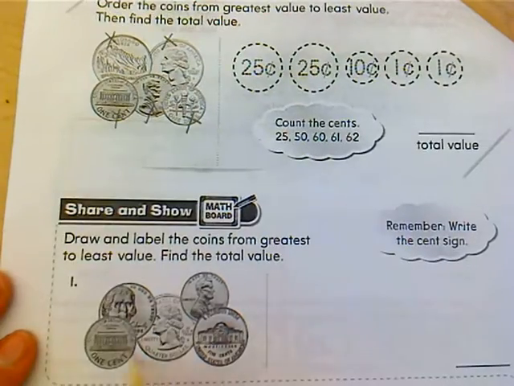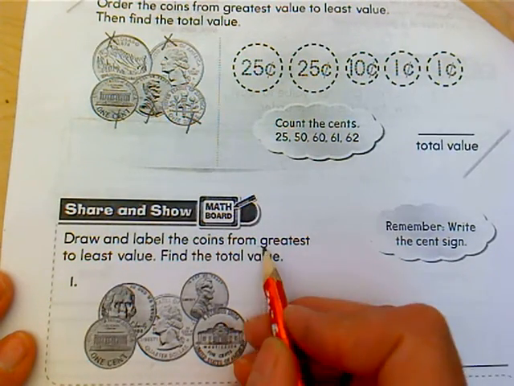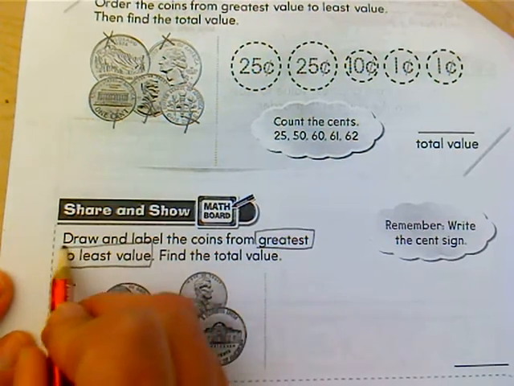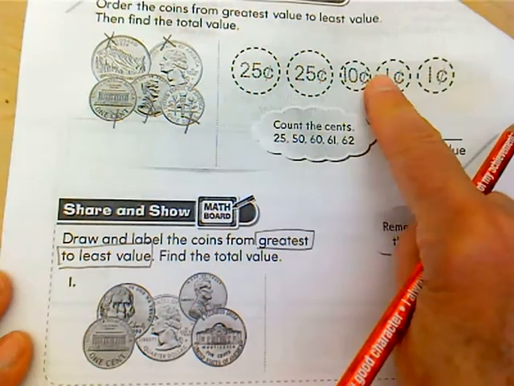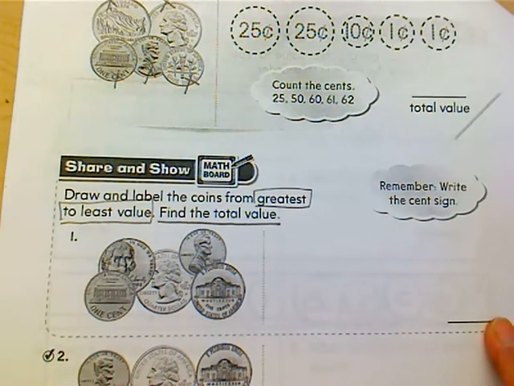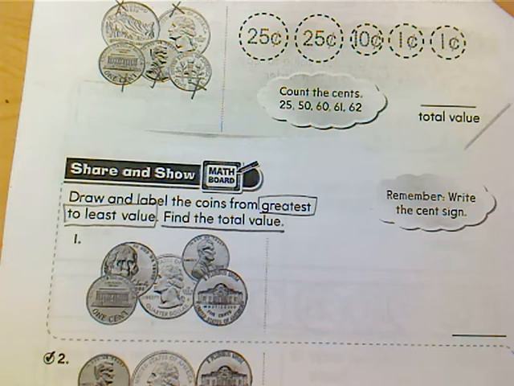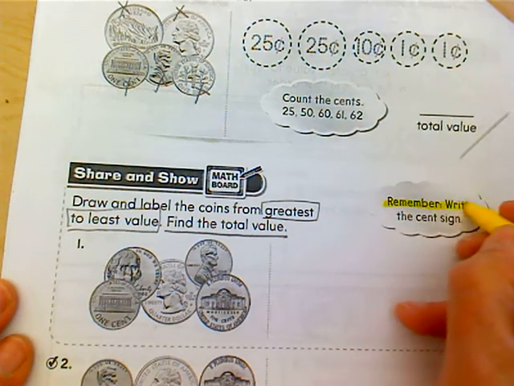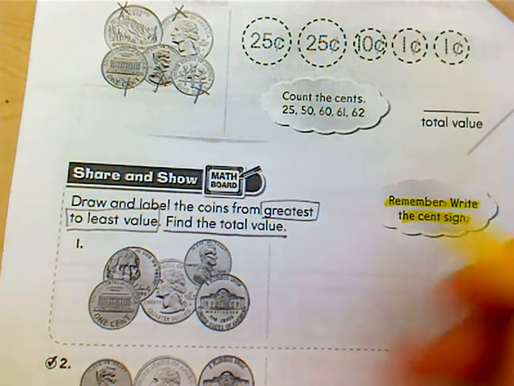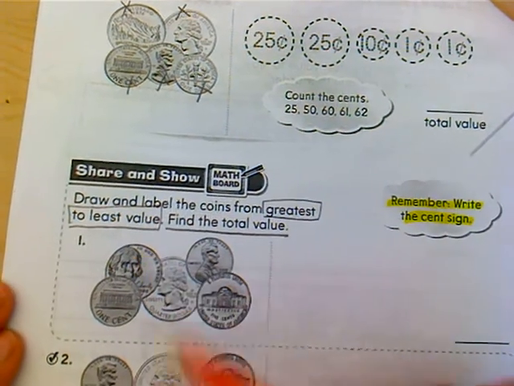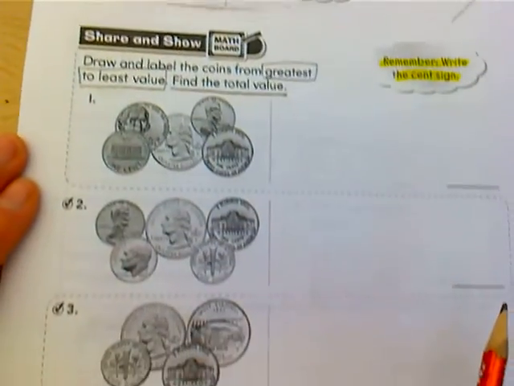So your job then is to draw and label the coins from the greatest to the least in value. You're going to draw those out just like we did up here, and then you're going to find the total value right here. And do not forget, my friends, that you need to include the cent sign. Always remember, when we're working with totals that are less than $1, we are always going to use the cent sign. All right, so you're going to do that for problem 1, problem 2, and problem 3.